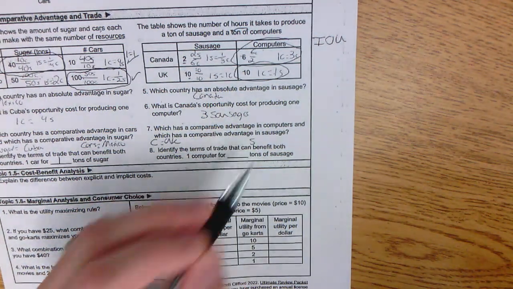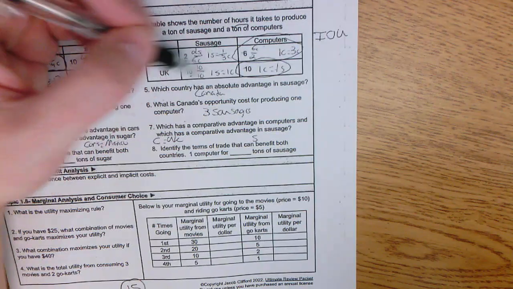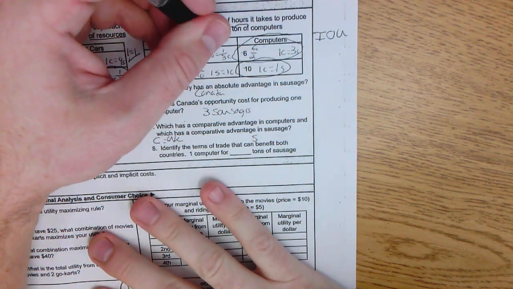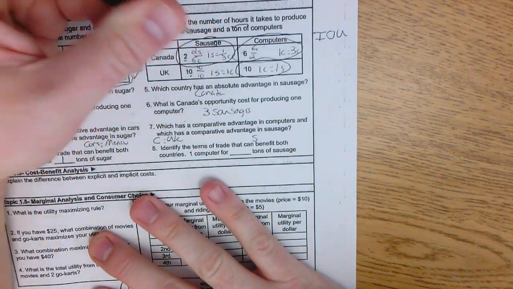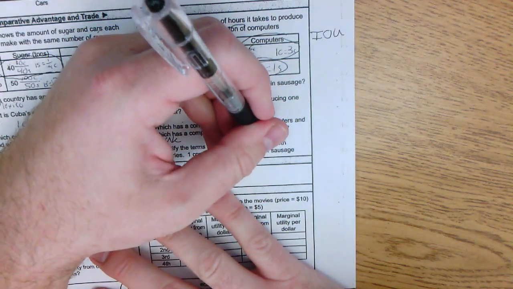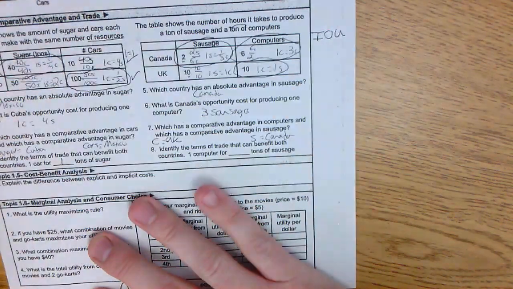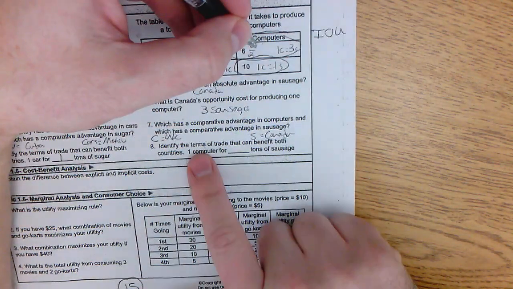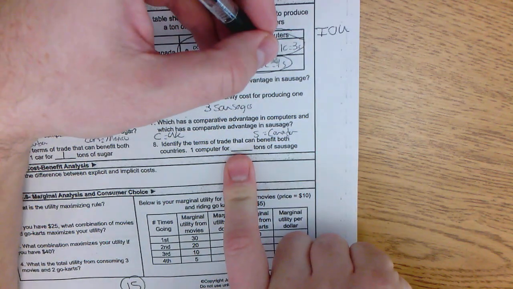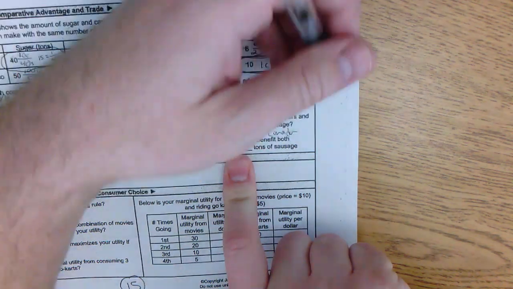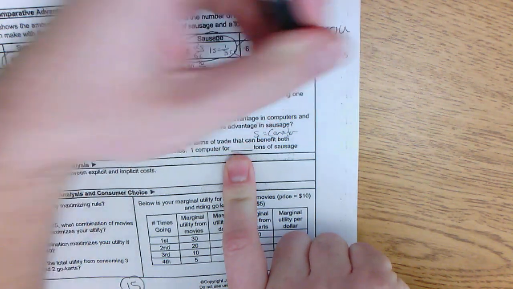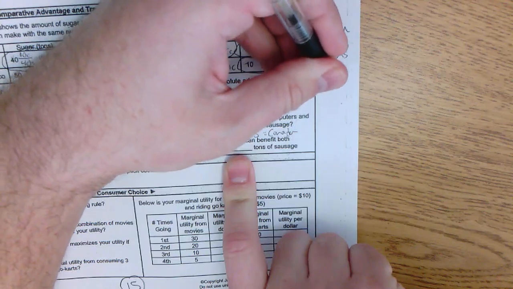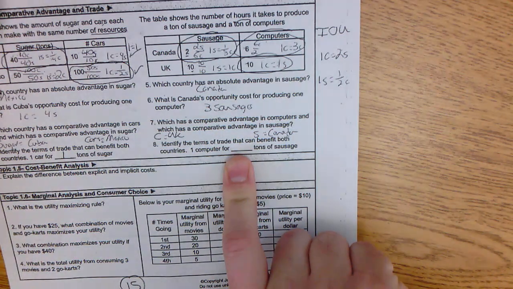All right, now if we're looking at the sausages, Canada would have to give up 1/3 of a computer, whereas the UK would have to give up a whole computer, in which case Canada would have the lower per unit opportunity cost. So we would say that they would have the comparative advantage there. And as far as the terms of trade that would work for both of them, again, we're going to pick a value and pick a number between it. So it's 1 computer for how many sausages? Something between 1 sausage and 3 sausage should work, so we'll try 1 computer for 2 sausages. The reciprocal of that would be 1 sausage equaling 1/2 of a computer. Those would mean the same thing.